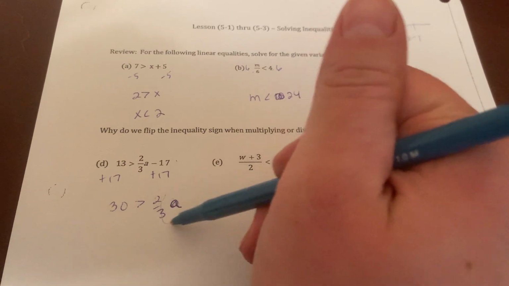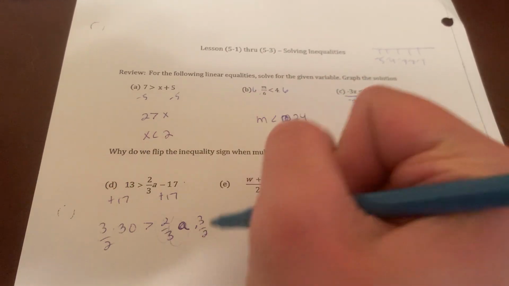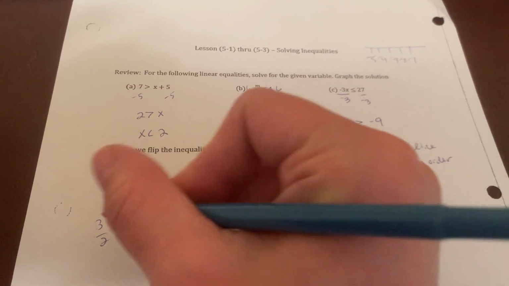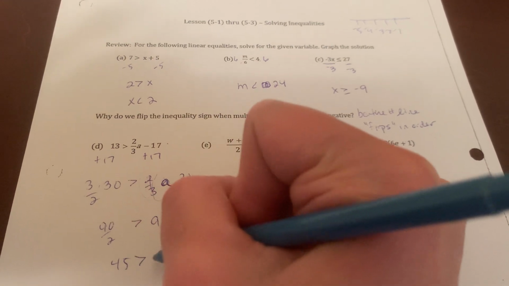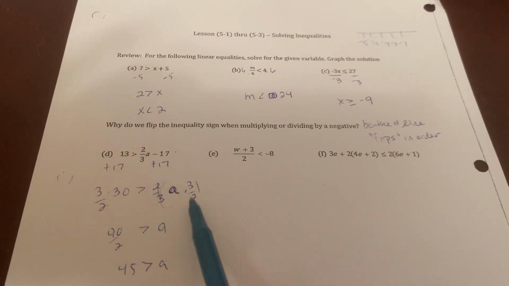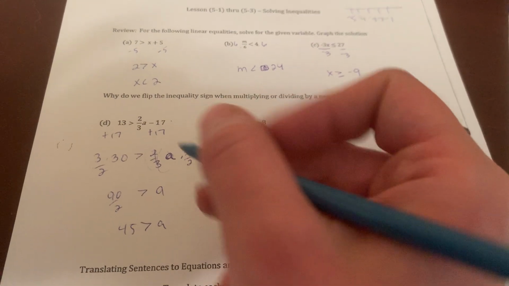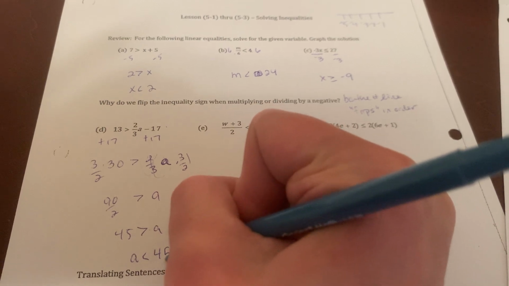How do you get rid of multiplying this 2/3? Multiply by 3/2. So this is going to become 90 divided by 2, which is 45. So you had to do 1 step, 2 step. So 45 is greater than A, therefore A is less than 45.